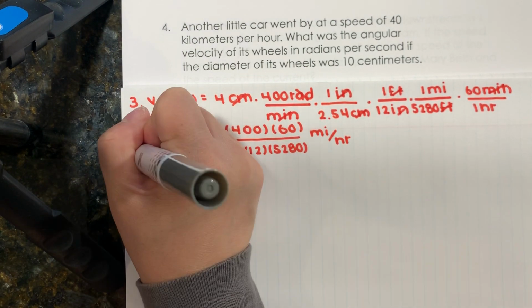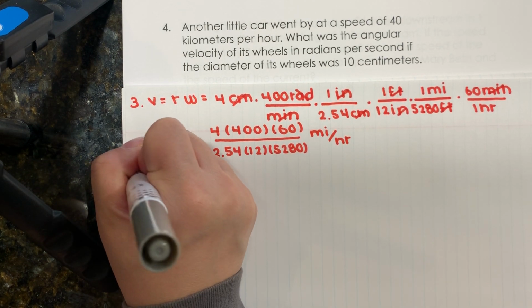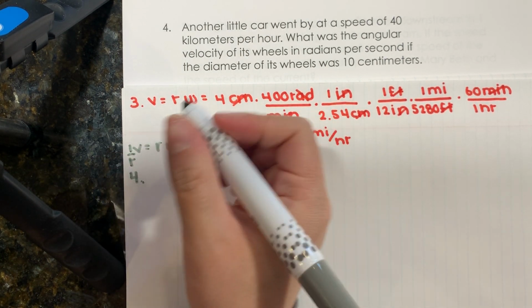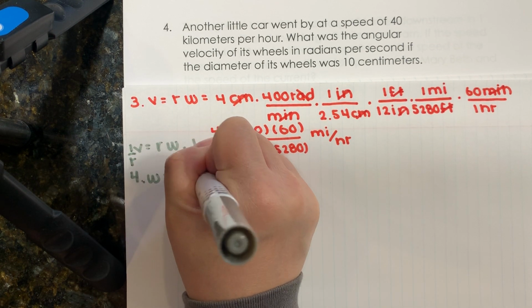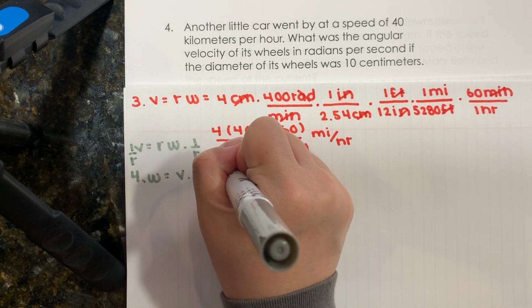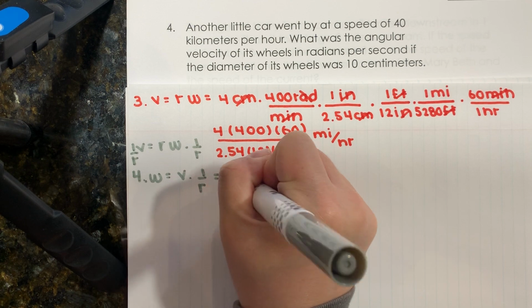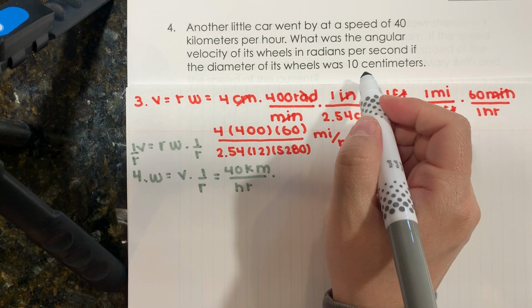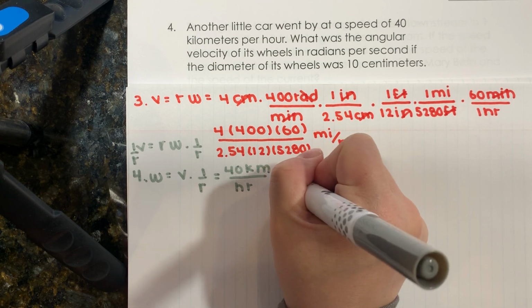So I'm going to multiply both sides by the reciprocal of the R, which means that for number 4, the formula we're using is angular velocity W is equal to velocity times 1 over the radius. Now, we are given what the velocity is. It says 40 kilometers per hour. We're given the diameter of the wheel is 10 centimeters, so therefore the radius is going to be 5 centimeters.